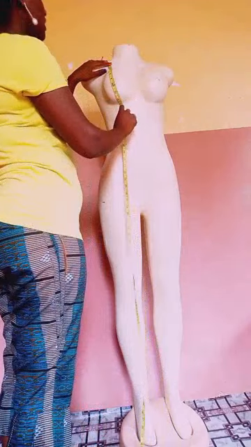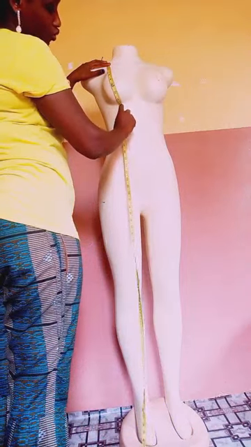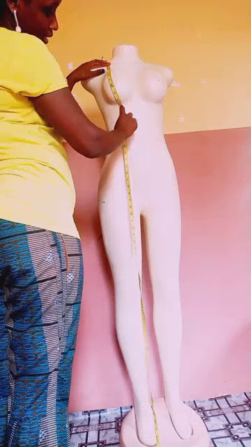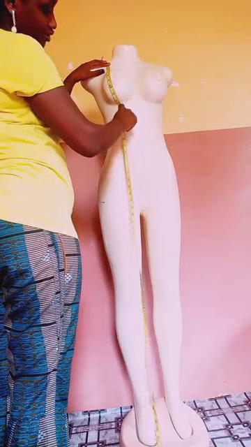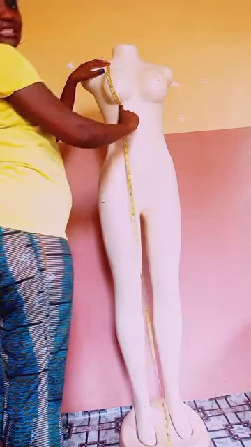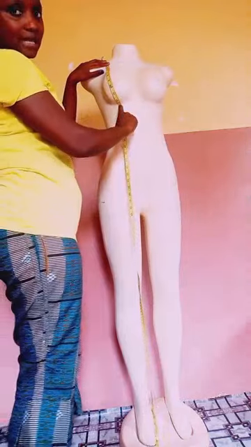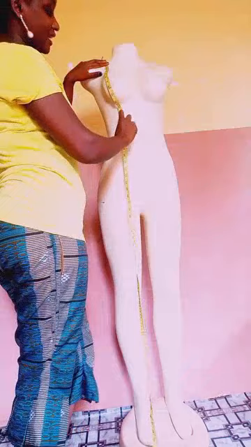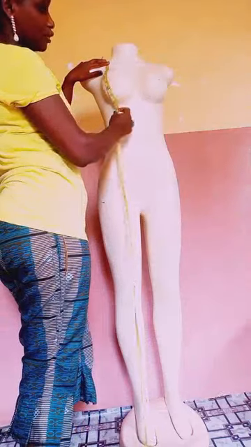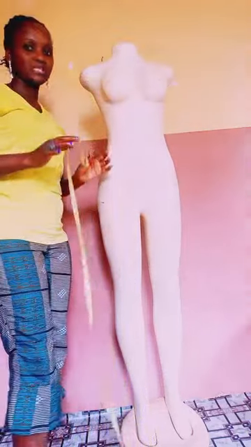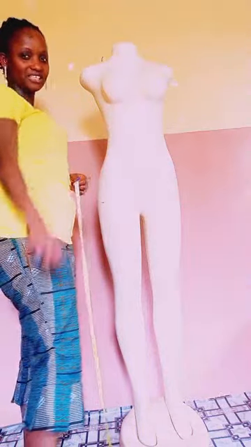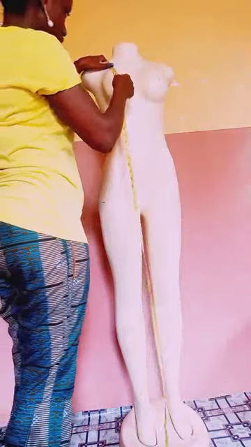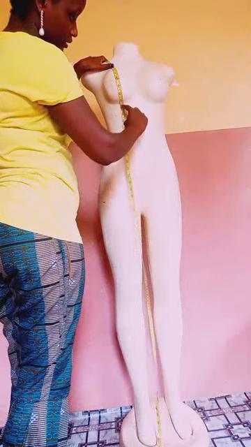Then if you want to get from her under bust to her waist area, you just need to add 2 or 3 inches depending on the bust size. With time I will show you how many inches you need to add on the shoulder to under bust so that it will give you your waist measurement. For the sake of this class and for the sake of our wonderful beginners out there, this is how to place your tape when you are taking the shoulder to the under bust.